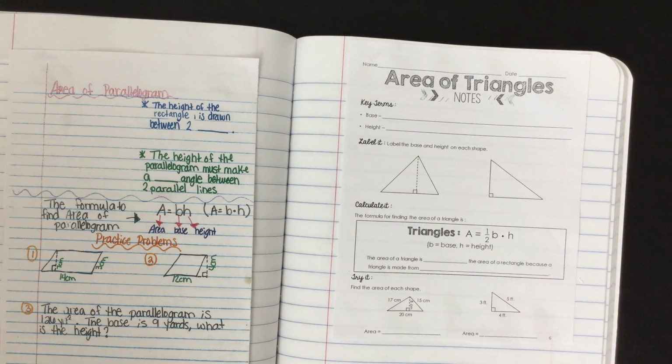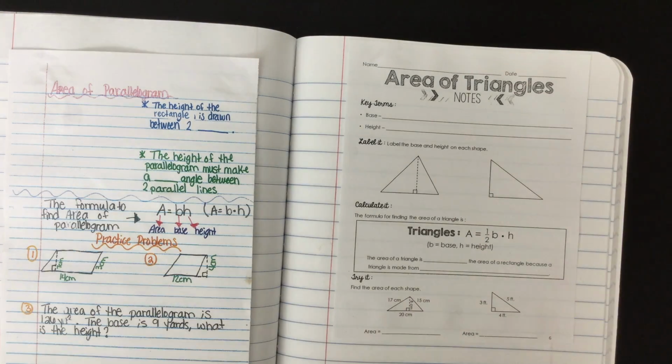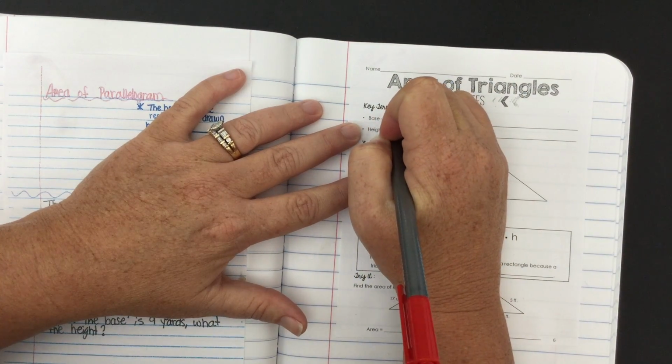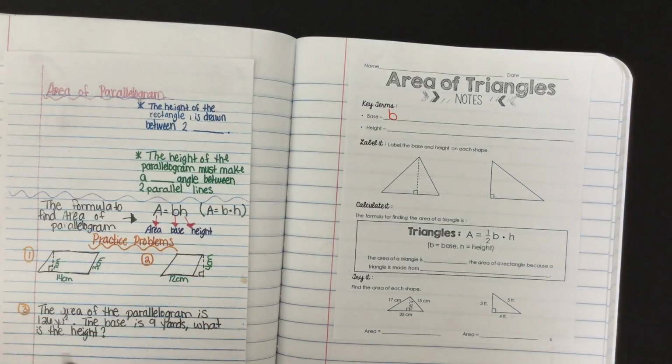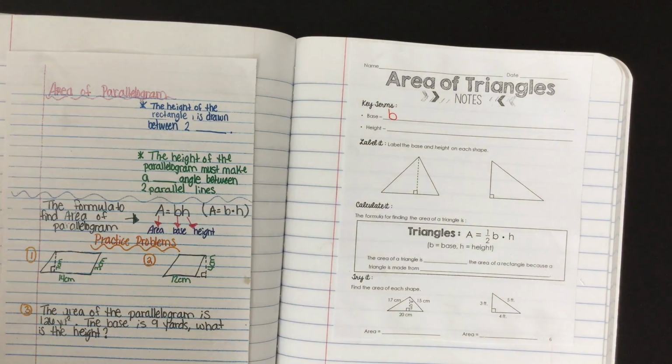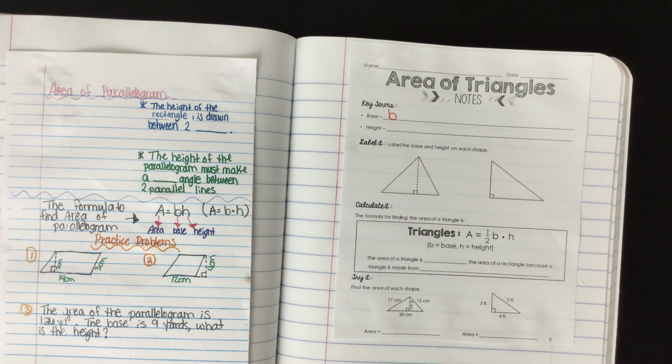All right, so now we're going to move on to area of a triangle. Some key terms that you really must know in order to solve for the area of a triangle is b, which is base. And it's very important to know that it's a lowercase b. Do you notice I did not put an uppercase B?